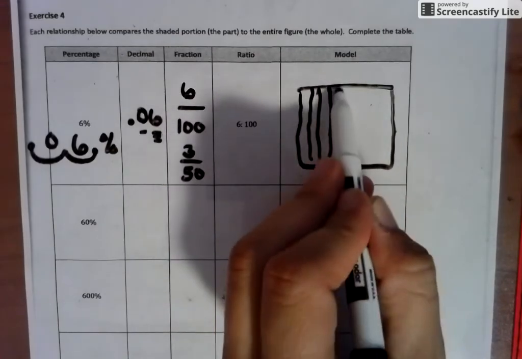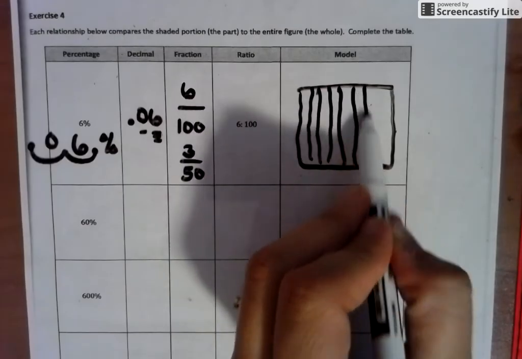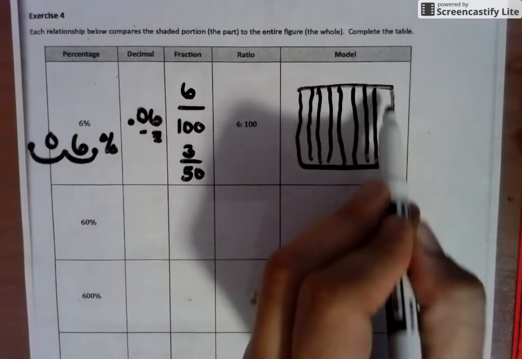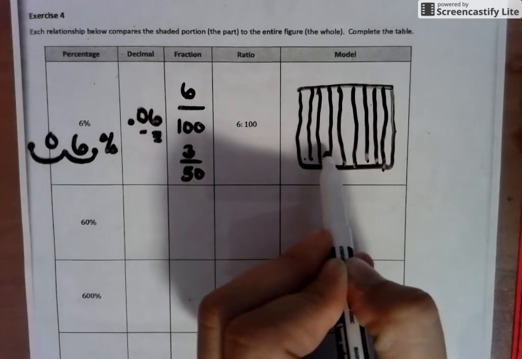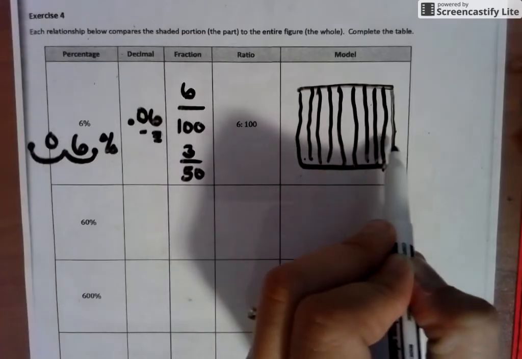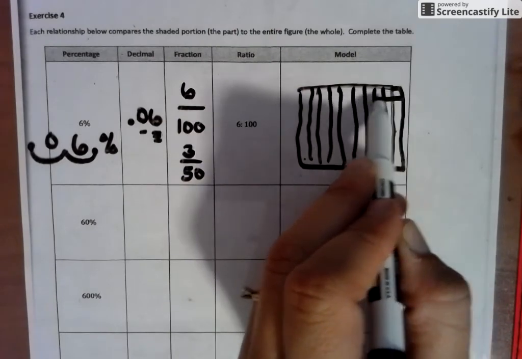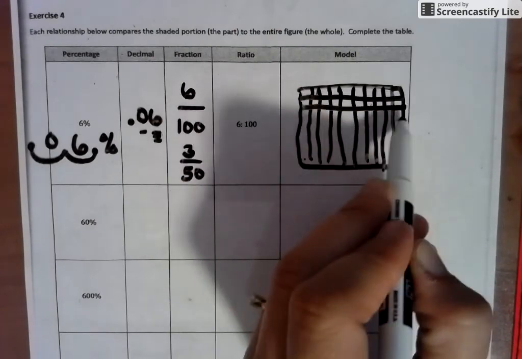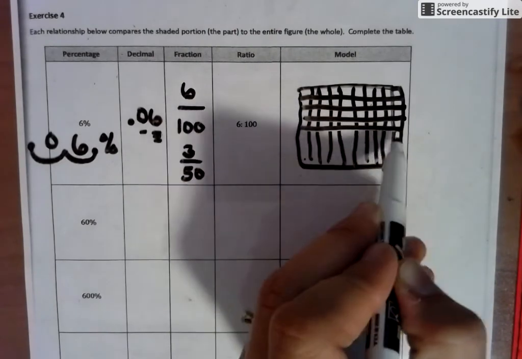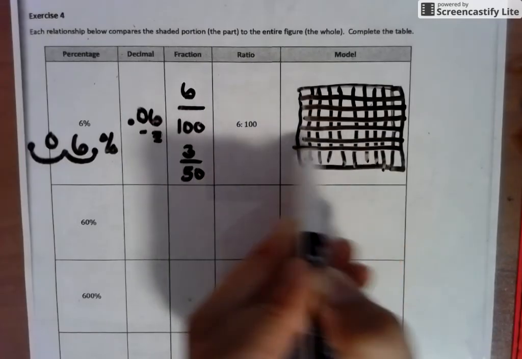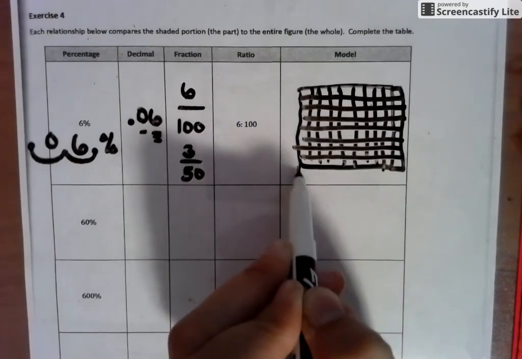Now, the model drawing is quite interesting because you're just drawing this really big box. 1, 2, 3, 4, 5, 6, 7, 8, 9, and I got to make one more. There's 10.